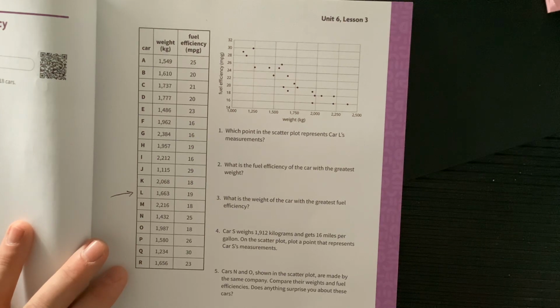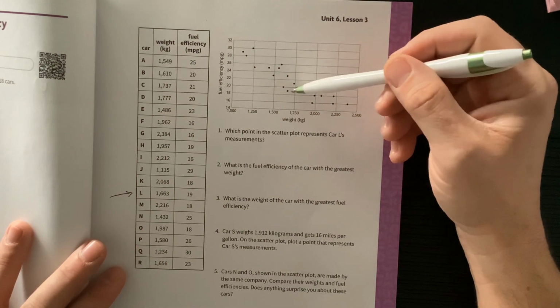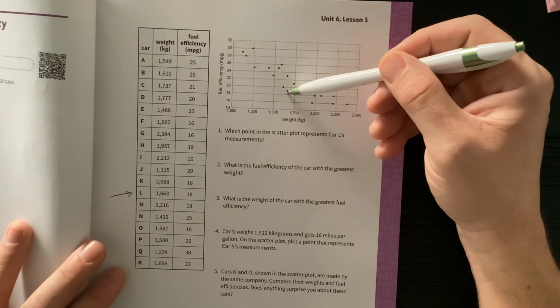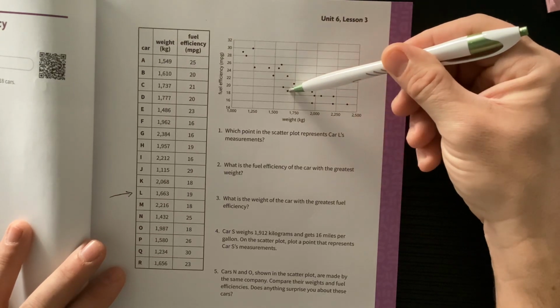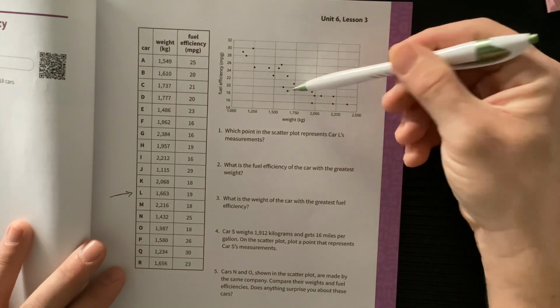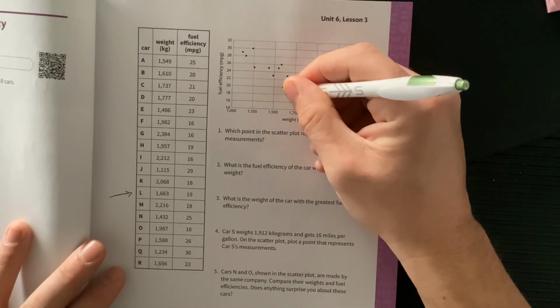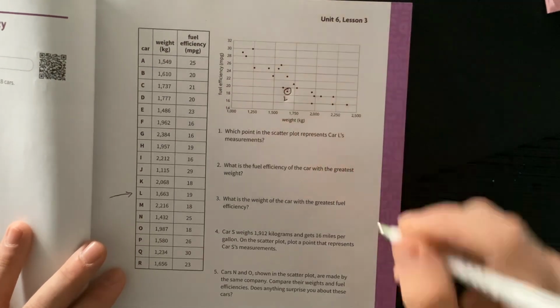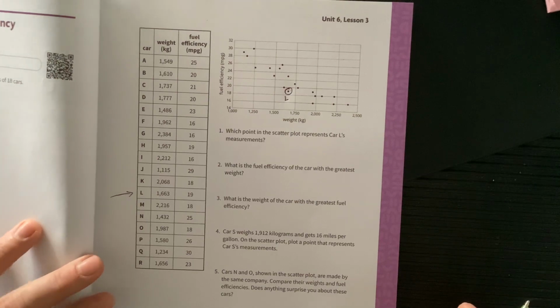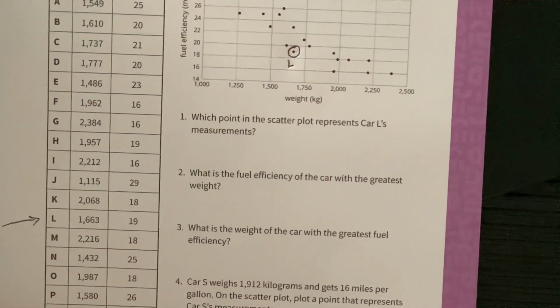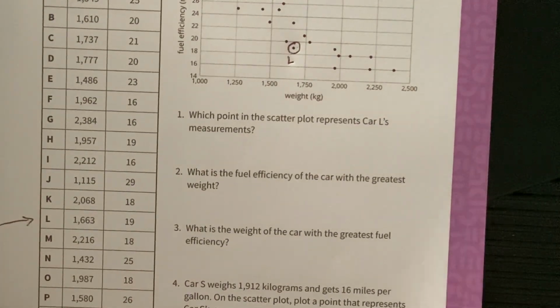Okay, 19 miles a gallon. 1663, I'm thinking this guy right here. Let's circle it, and I'll put a little L by it. That one right there is the one that represents that point.